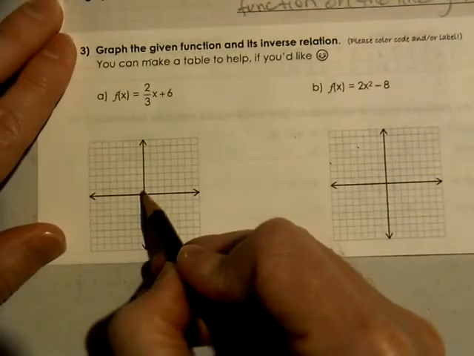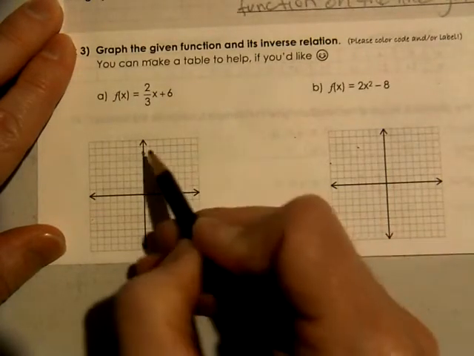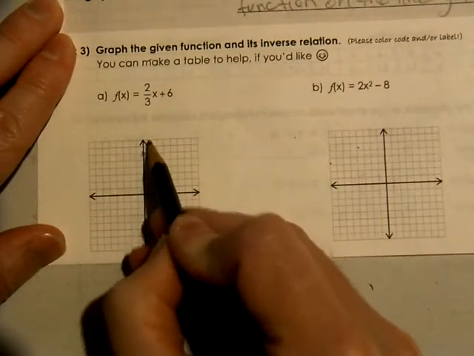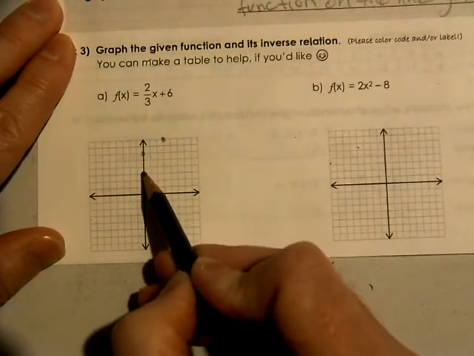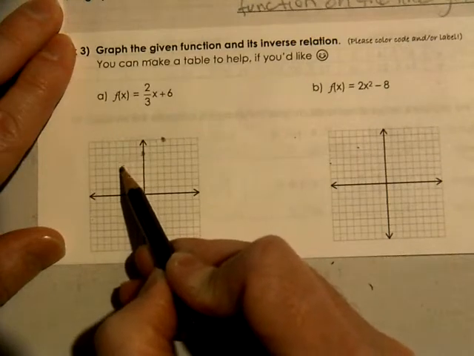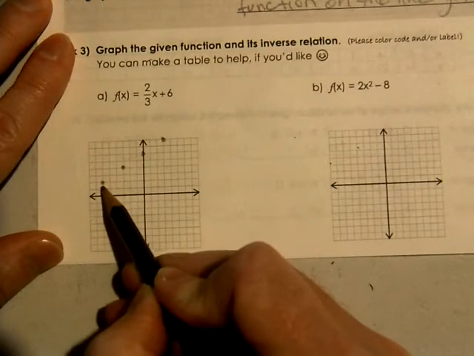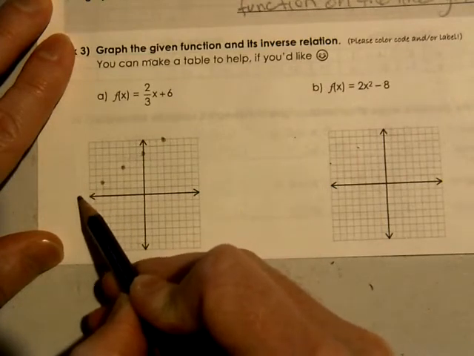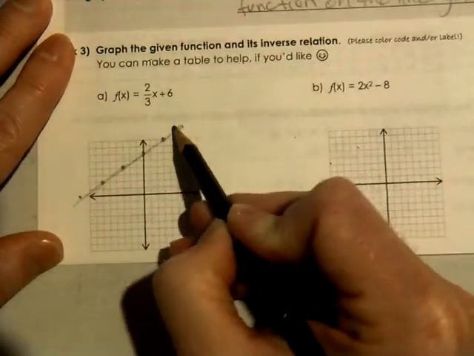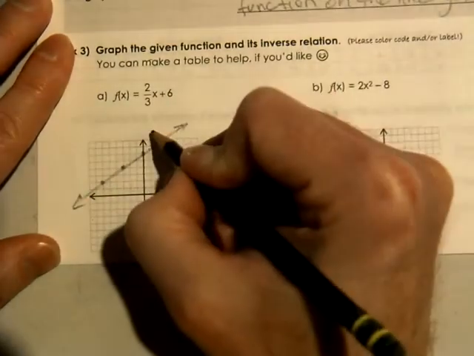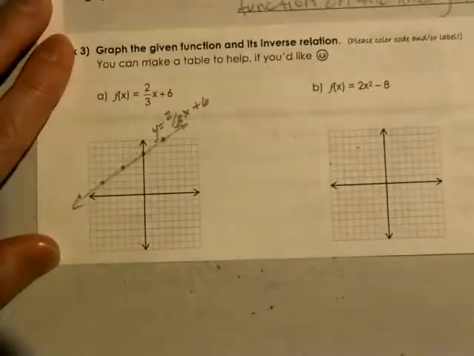So we're going to start up at 6. We're going to do our slope of up 2 over 3. Now we've run out of room, so now we're going to go down 2, backwards 3. 2 negatives make a positive, so it still has a positive slope. So that's your equation, y equals 2/3 x plus 6.